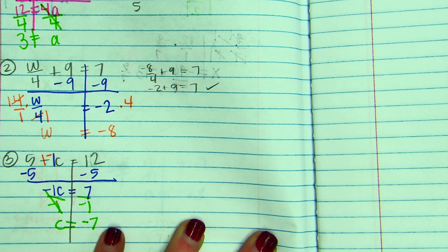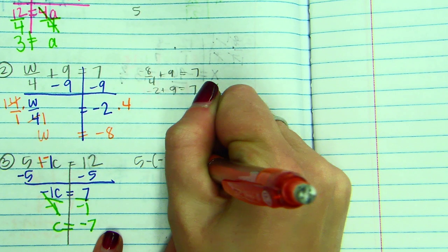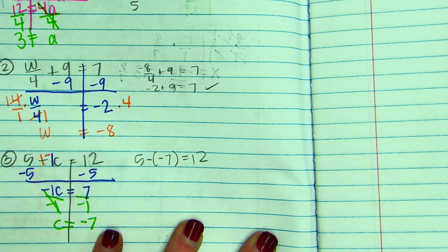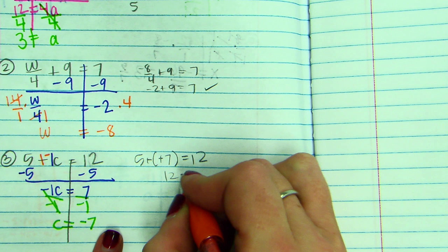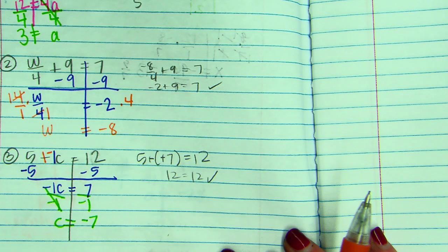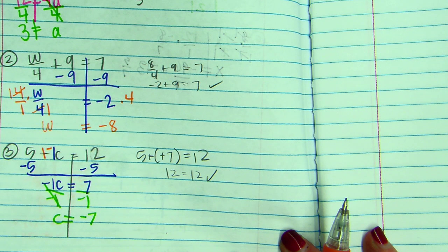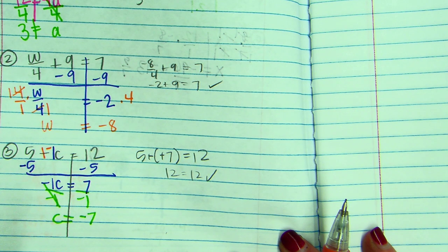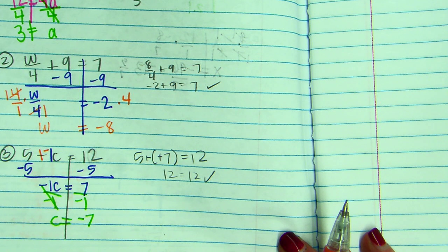And I should check my work. So 5 minus, instead of a c, I'm going to put a negative 7, equals 12. Let's see if this is true. Change the sign of the one behind. 5 plus 7 is 12. This is right. If you don't change the sign of the one behind and add this negative 1, it becomes really easy to do this problem wrong. So make sure we always change the sign, we add in our invisible ones. That will make things a lot easier. And then at the end, we always check our work so we know if we're doing it correctly before we hand stuff in.